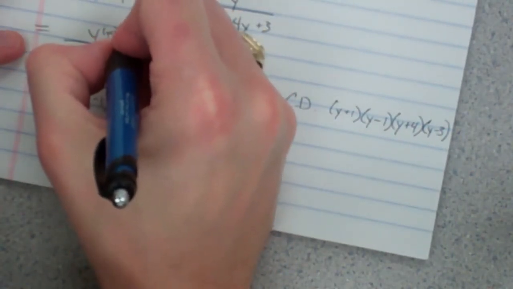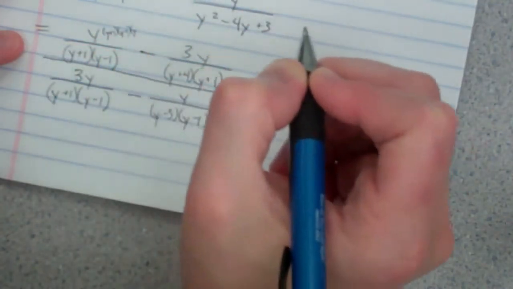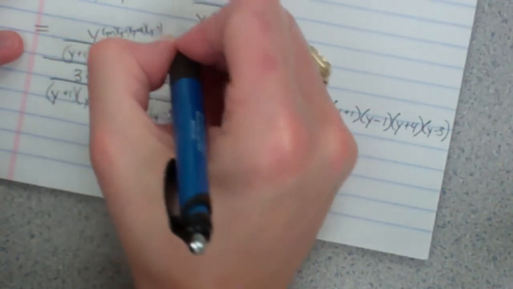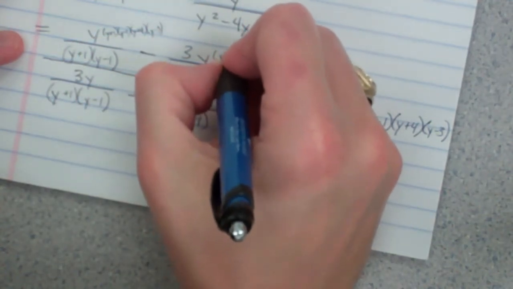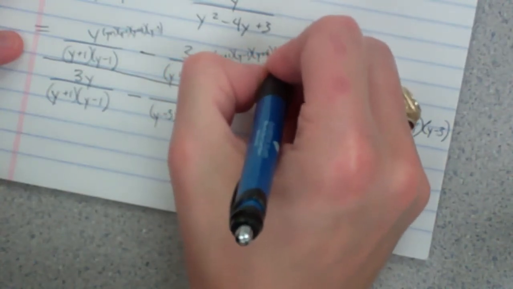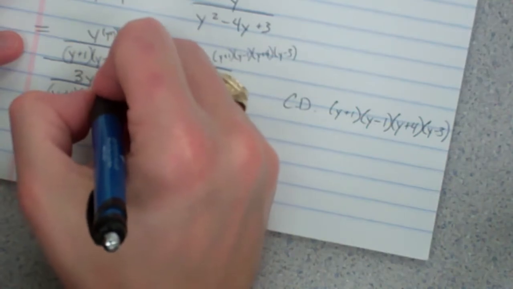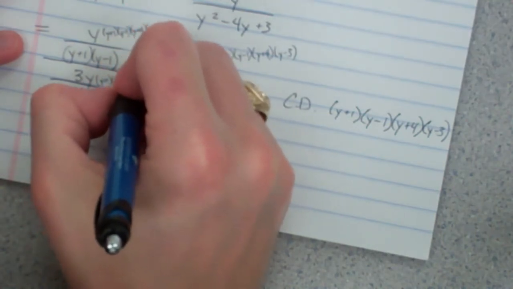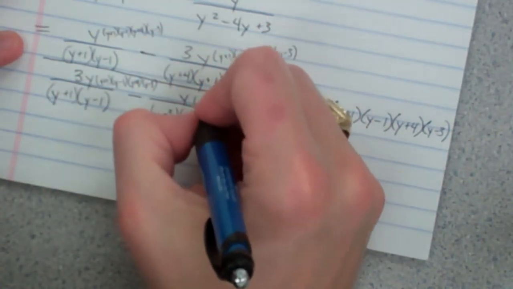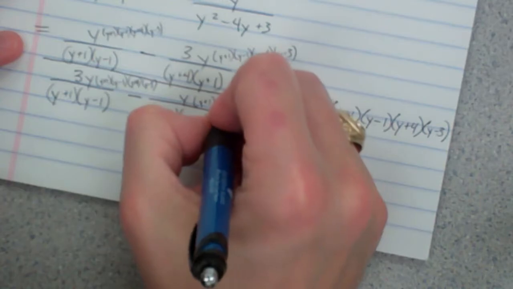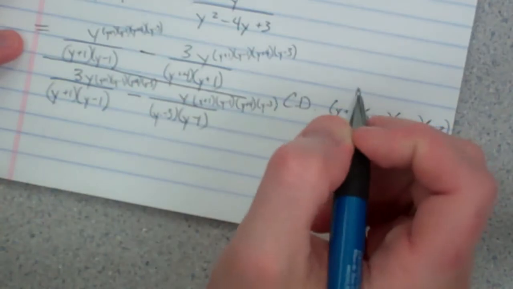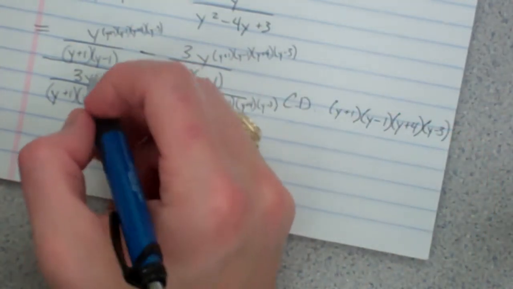Y plus 1, y minus 1, y plus 4, y minus 3, written next to each fraction. Now, can I cancel things out?